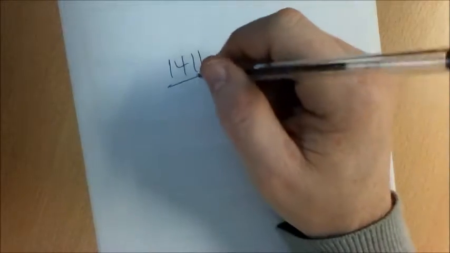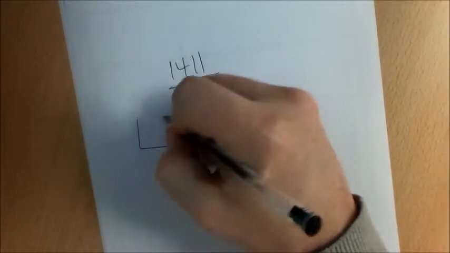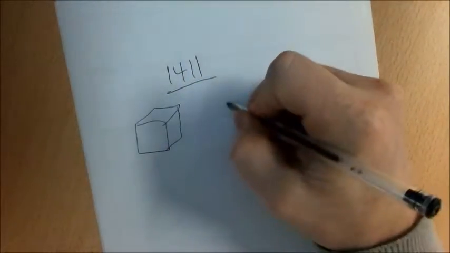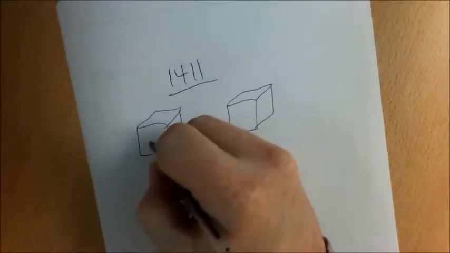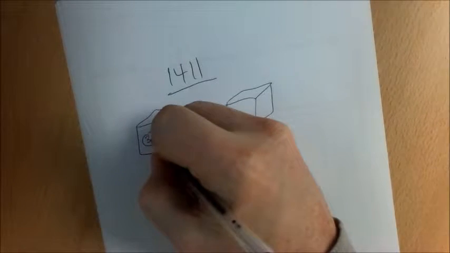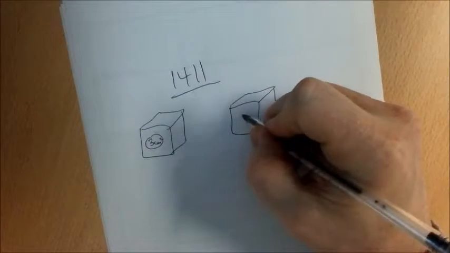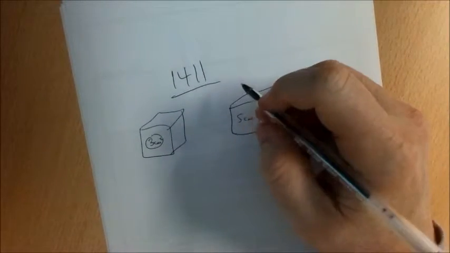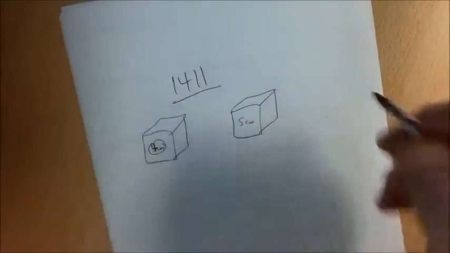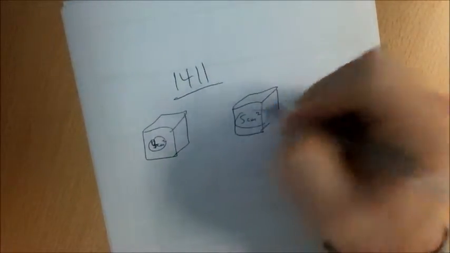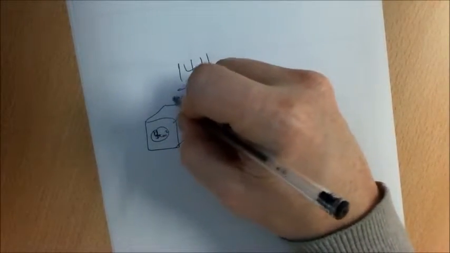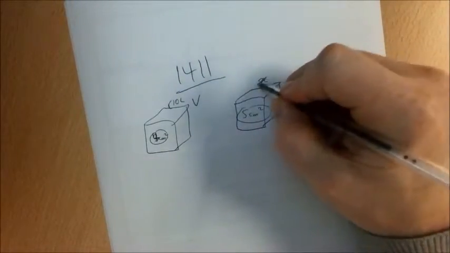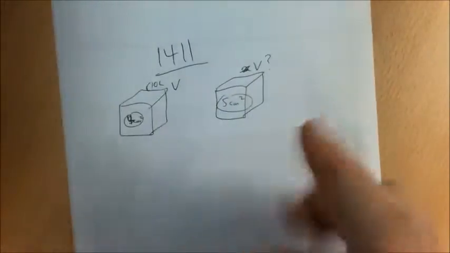And 1411 is about the similarity trap when you get given a clue about area. So maybe that's 3 centimeters squared and that's 5. So actually that'll be 4 centimeters squared and that'll be 5 centimeters squared. So you're given a clue about area, but you get asked a question about volume. So maybe that's 10 liters, that whole sort. And you're asked, what's this volume?